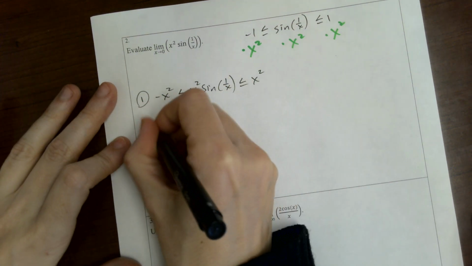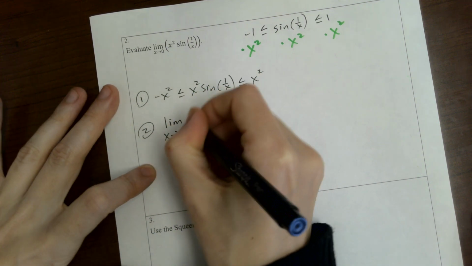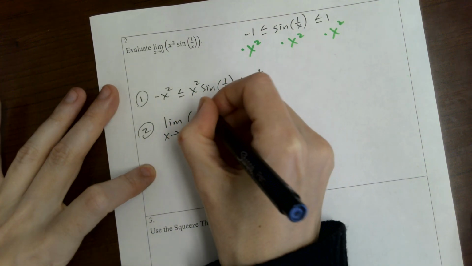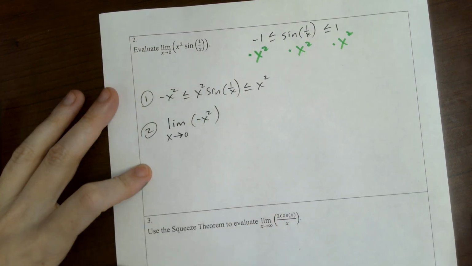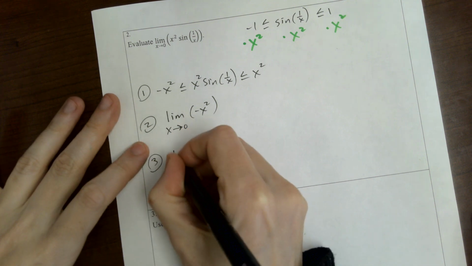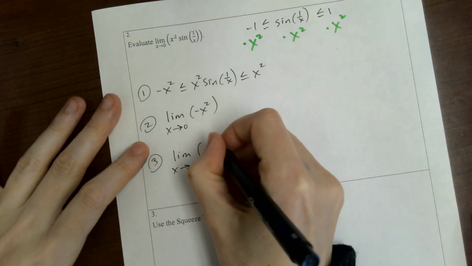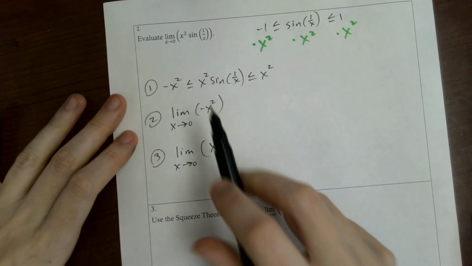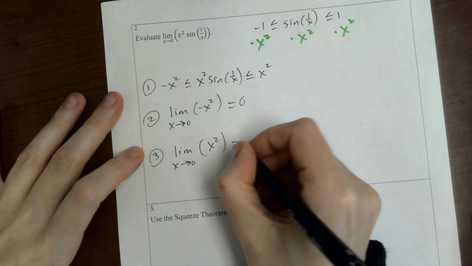Now the second step: I'm going to do the limit as x approaches 0 of the leftmost function, and then the rightmost. For this limit, you can just plug 0 in and you get 0. Same with that one.